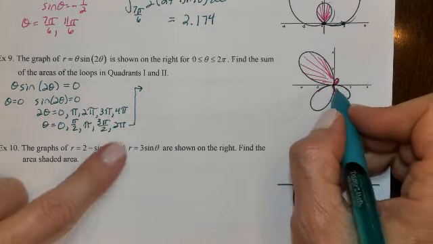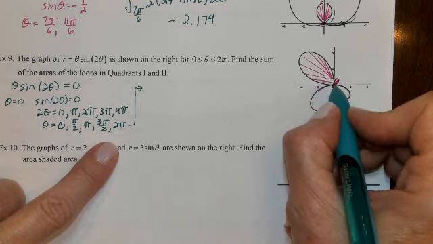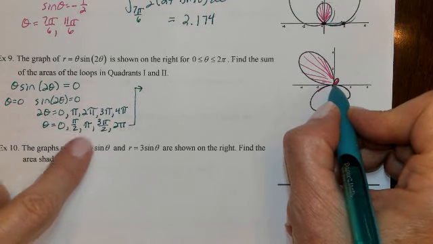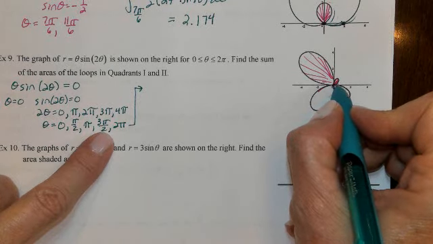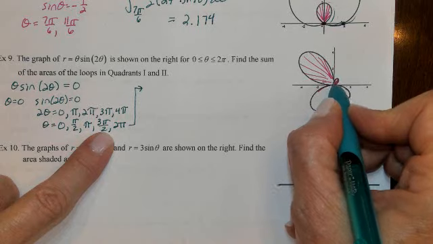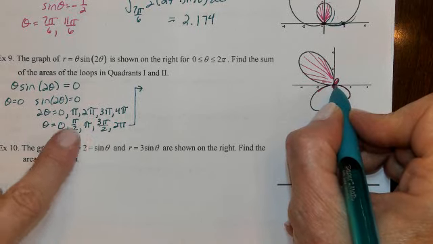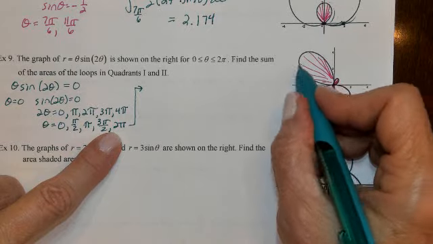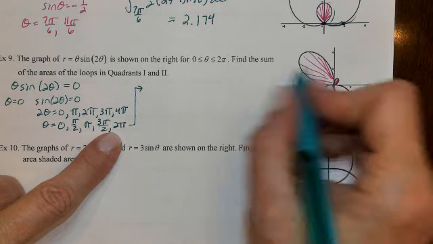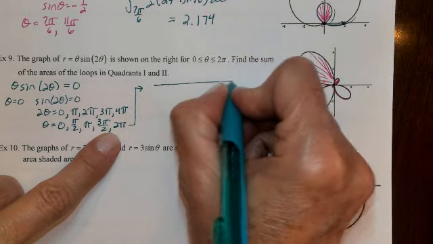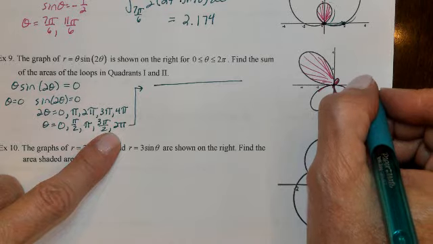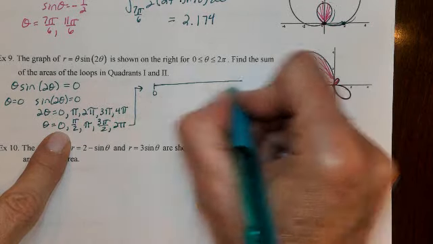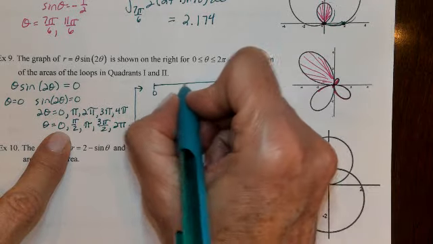So, I want to make sure that I think, here's what I think, especially now that I know this. I think we need to go from 0 to pi over 2, and that will give us that. And then I think we need to go over here from 3 pi over 2 to 2 pi to get that. But I want to confirm, so I want to look at my r values. Let's look at just our r values. I want to see where they're positive and negative.